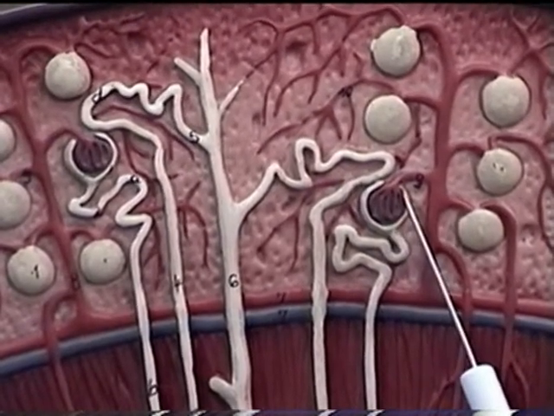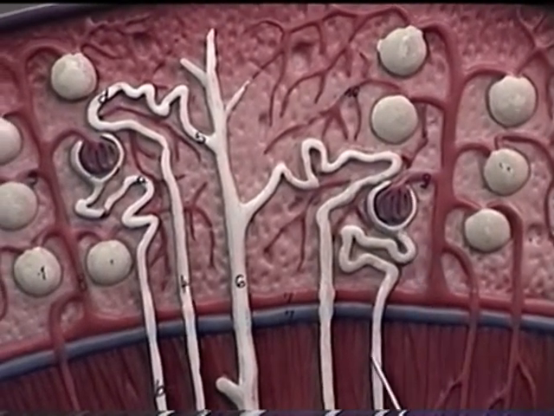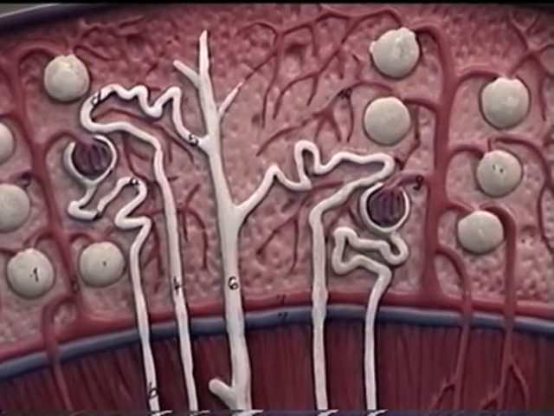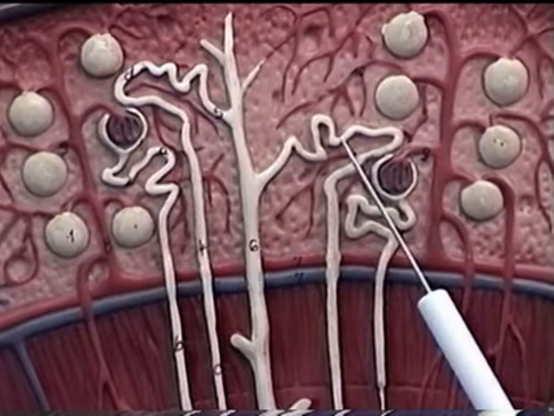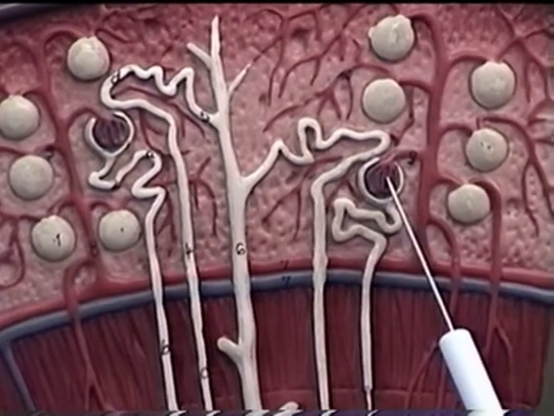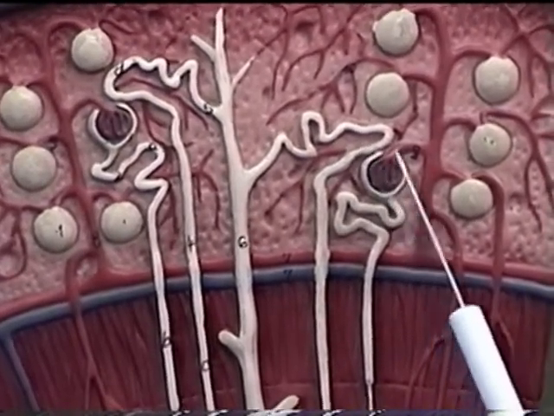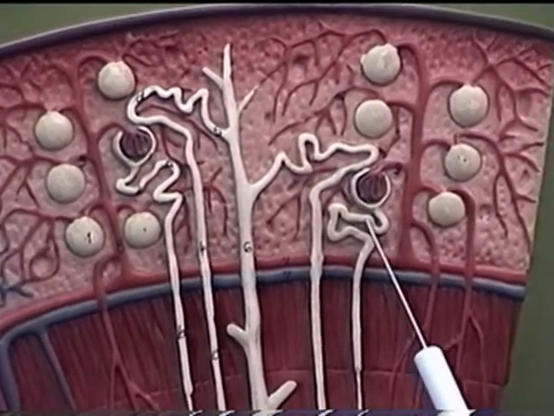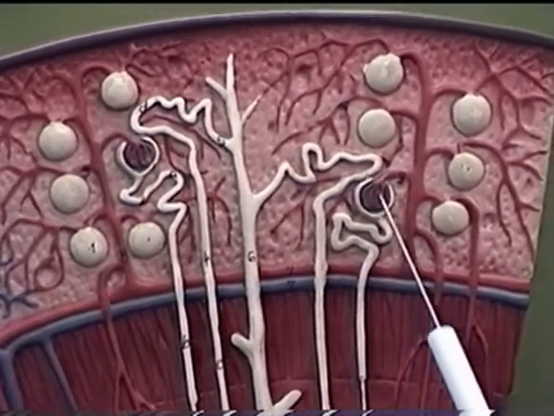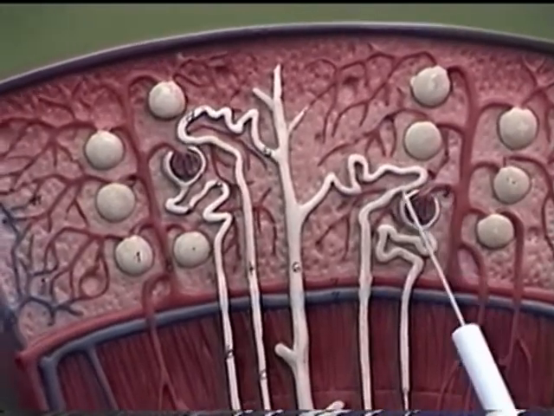So juxtamedullary: nephron next to the medulla; juxtaglomerular: apparatus next to the glomerulus. So the juxta in both of those names is referring to next to. All right, so what we're going to do is we're going to look at this structure in detail.